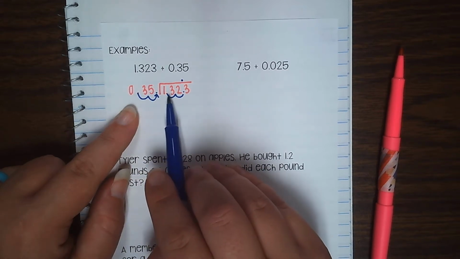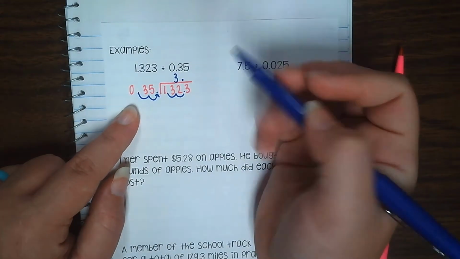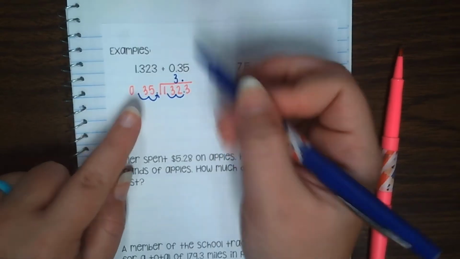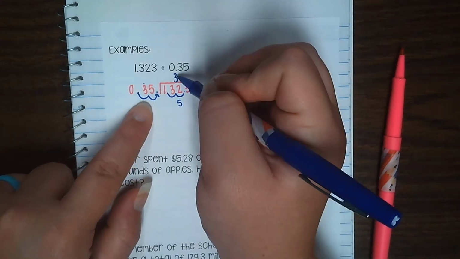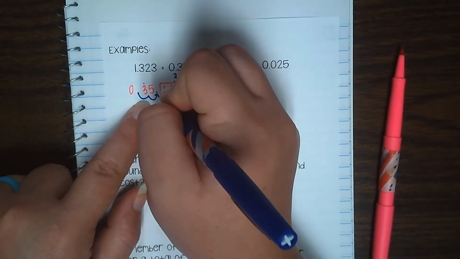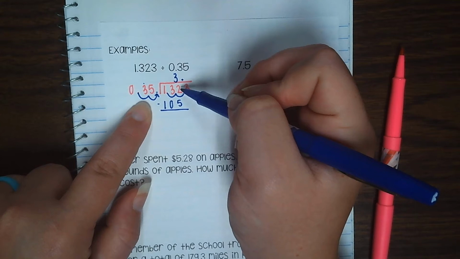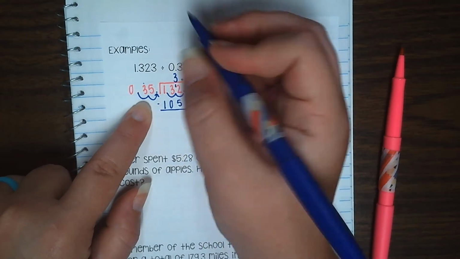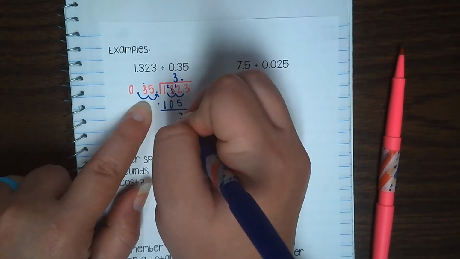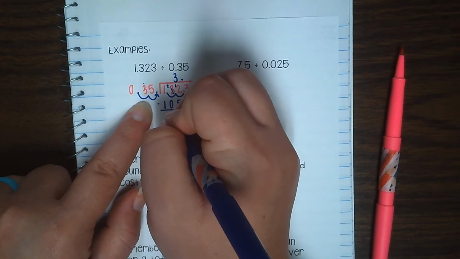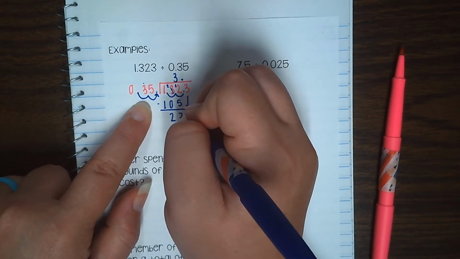But 35 can go into 132 3 times. 3 times 35. 3 times 5 is 15. 3 times 3 is 9, plus 1 is 10. 2 minus 5 we can't do, so we're going to make that a 12 and make 3 a 2. 12 minus 5 is 7. 2 minus 0 is 2. Bring down your 3.